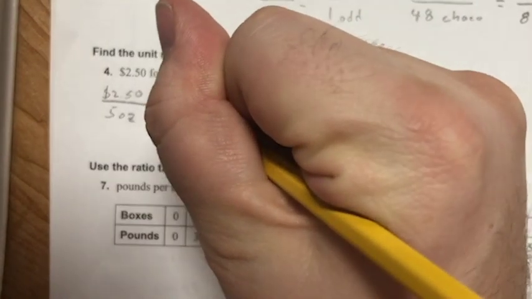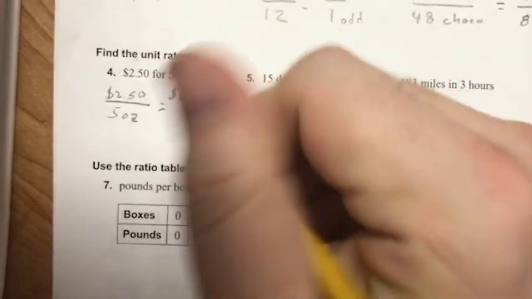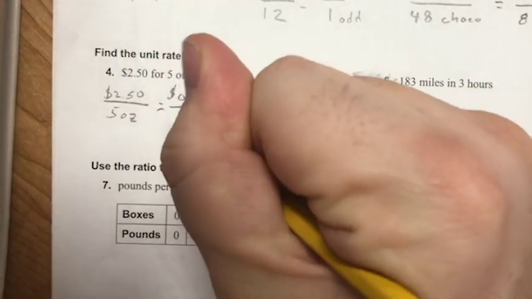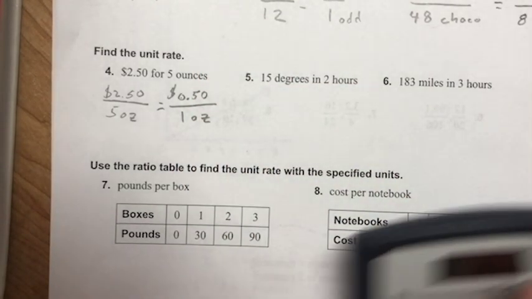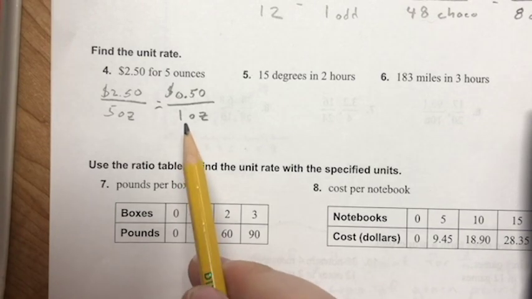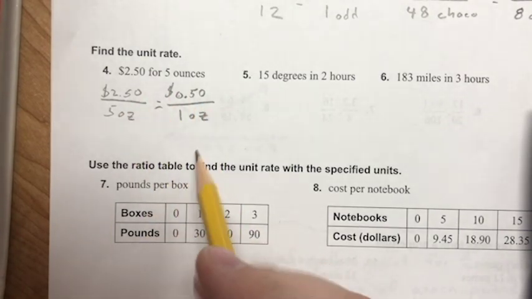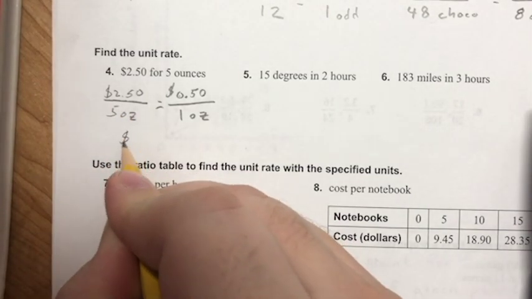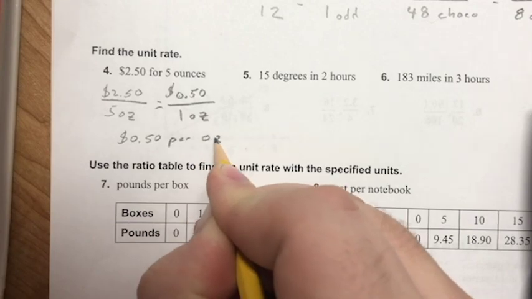So this would give me 0.5, as in money, so 50 cents over 1 ounce. It literally just divides, okay? And it changes it to a unit rate. That means for every ounce of whatever this is I'm buying, I have to pay 50 cents. And we can rewrite it again as 50 cents per ounce, okay?